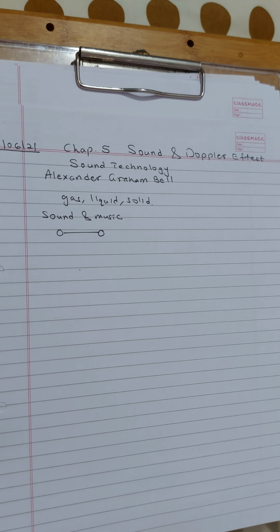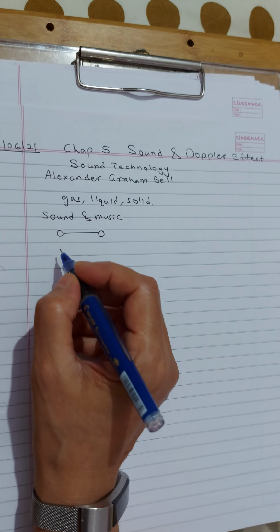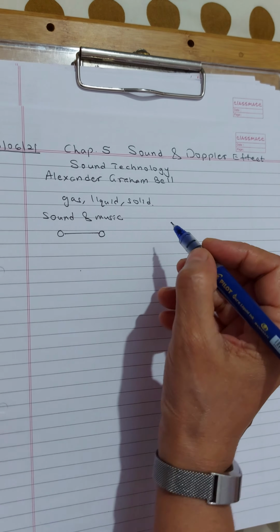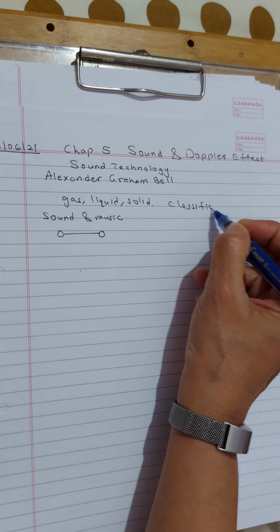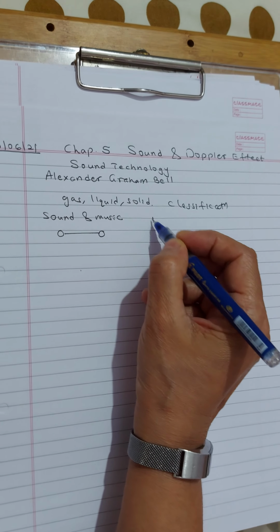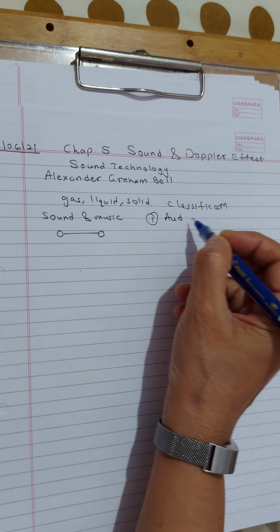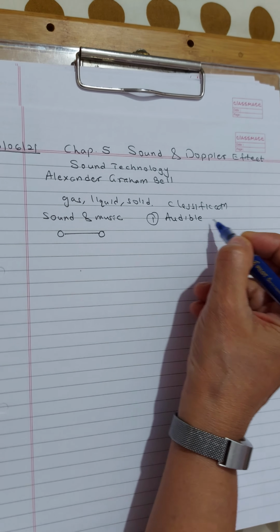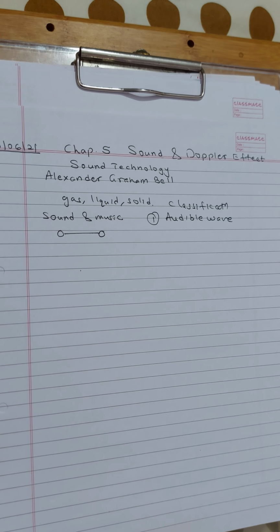Now the next job is the classification. How do you classify them? So I'll write over here, classification. The first thing is the audible range or audible wave. Audible wave means the human being's audible capacity.